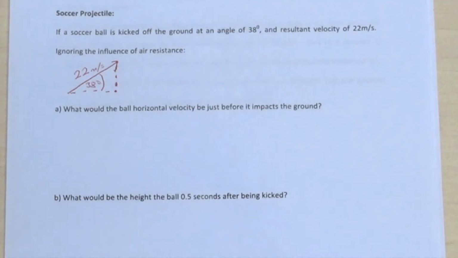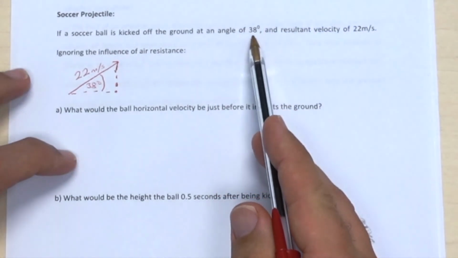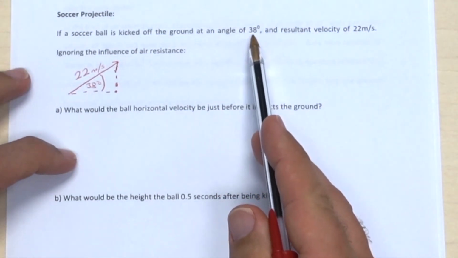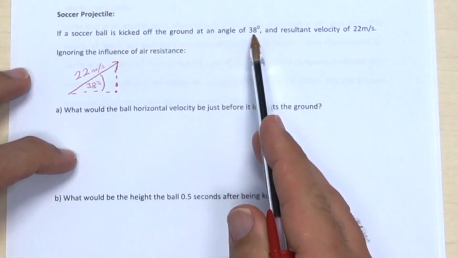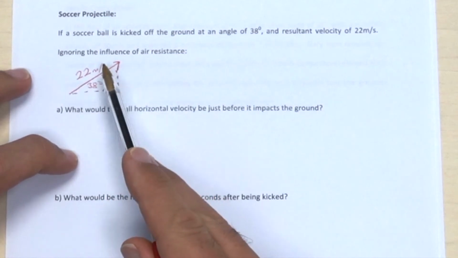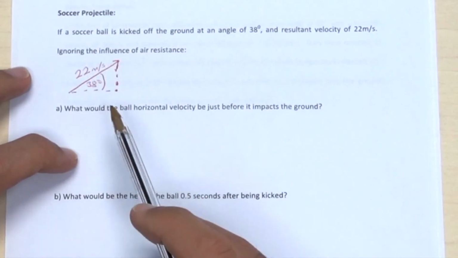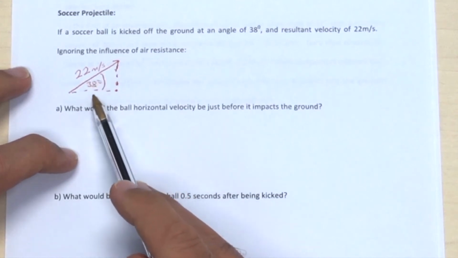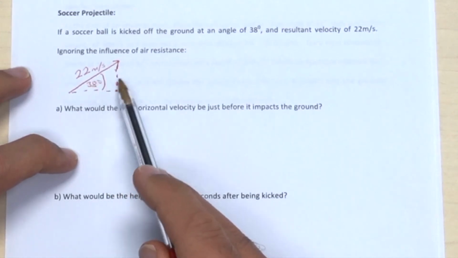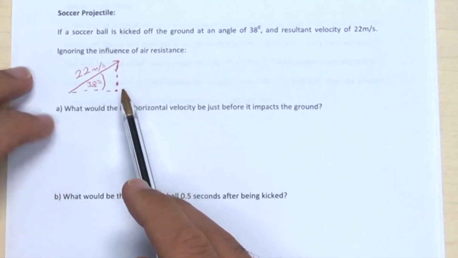Okay, so this question is on the soccer projectile, where we've been given some information about the initial flight parameters. The ball is kicked at 38 degrees with a resultant velocity of 22 meters a second. I've drawn that time point out here, with that resultant velocity of 22 meters a second, 38 degrees from the horizontal, and obviously we have horizontal and vertical components of that resultant velocity that are at right angles to each other.